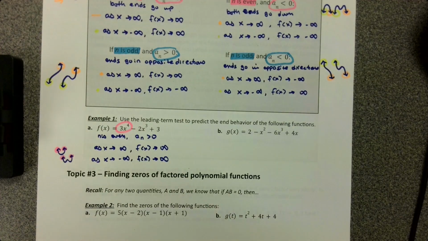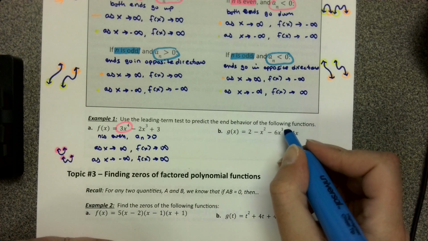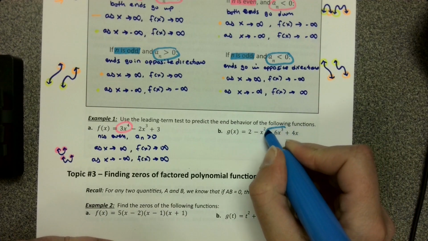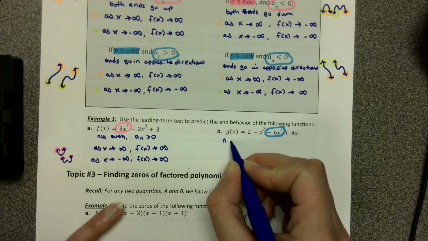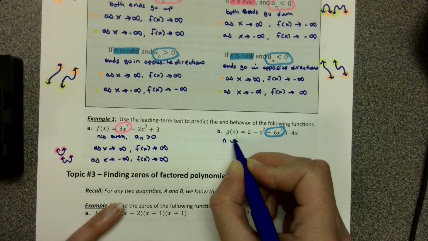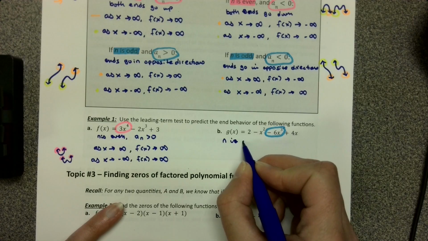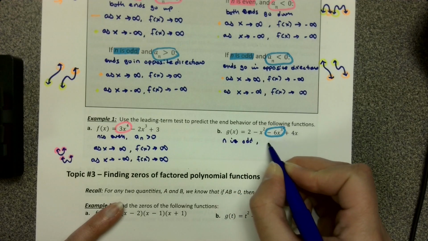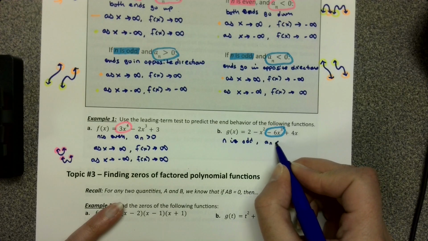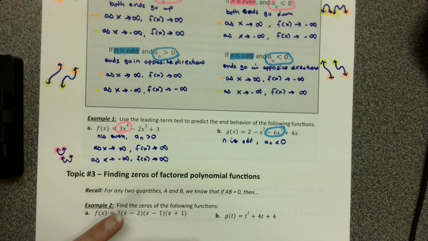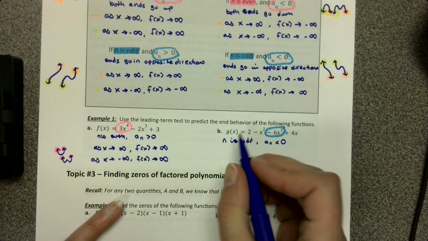In the next one, part B, if you look closely, the leading term is over here in the middle because that has the highest degree. So in this case, the degree n is 3, so it's odd. And a sub n, the coefficient, is negative 6, so it's less than 0. So we're in this case right here.